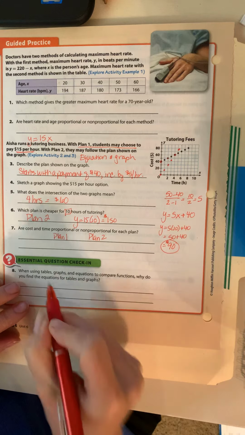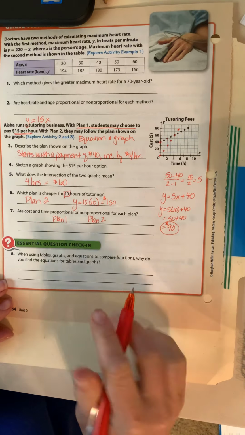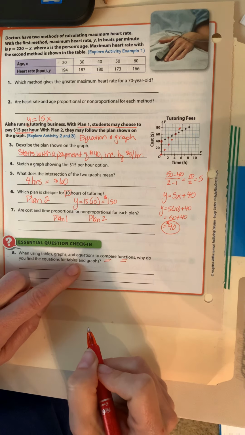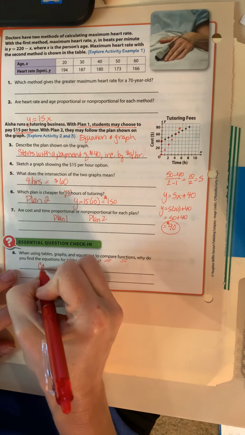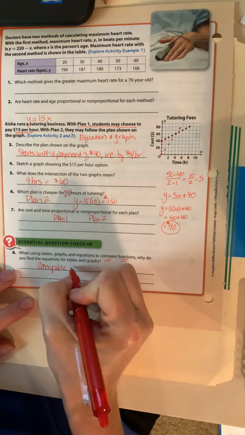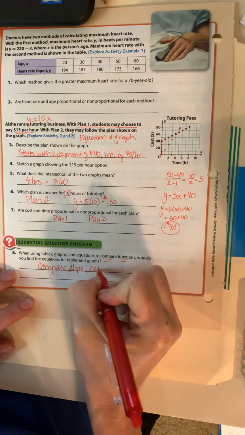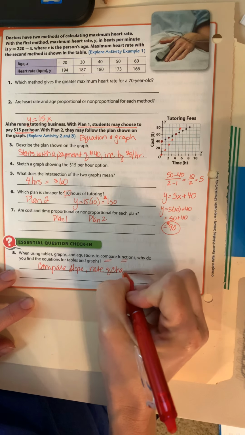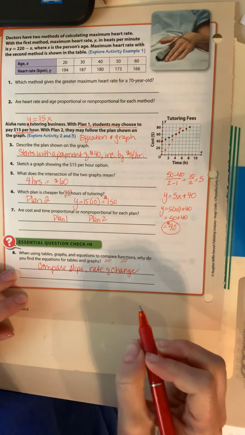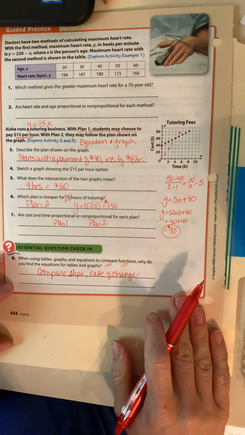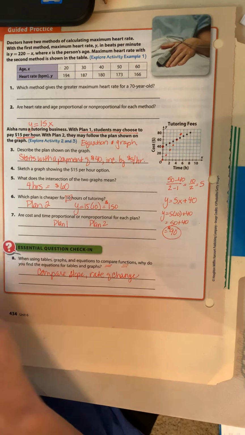So when you're using tables and graphs and equations to compare functions, why do you find the equations for tables and graphs? It's because you want to be able to compare the slope or the rate of change in both functions. Until you get that common setup, you're not going to be able to compare the information. Okay, you guys will do great with this.